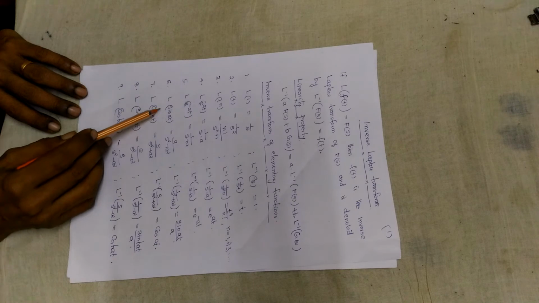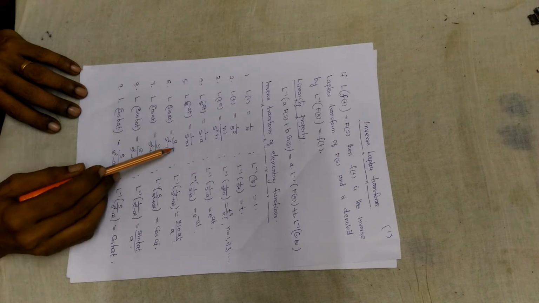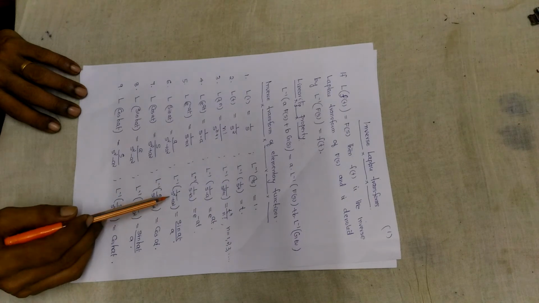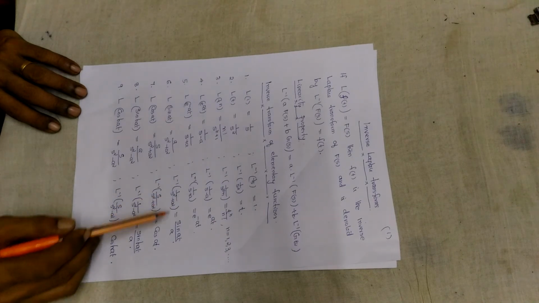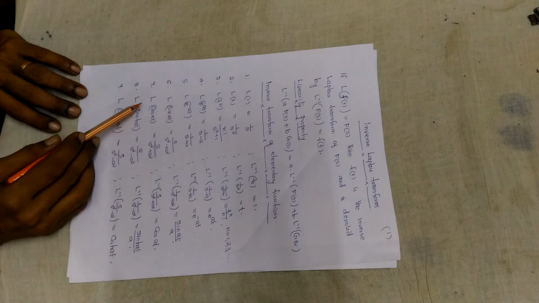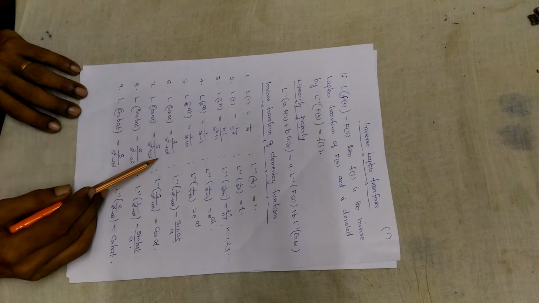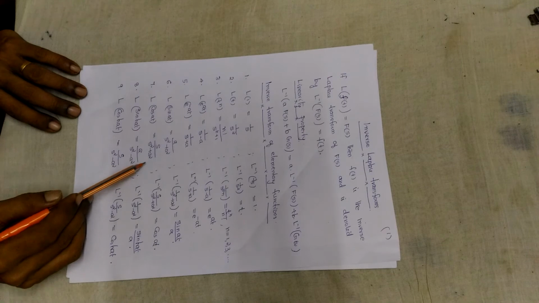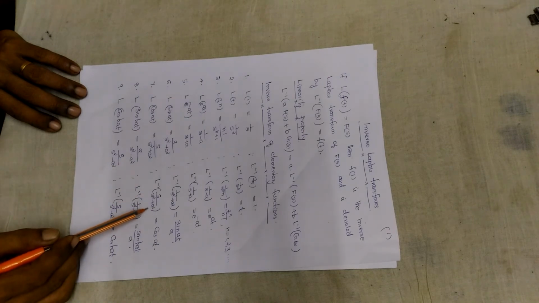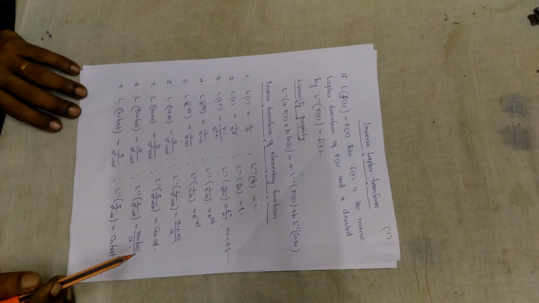Sixth one, L of sin at equals a by s square plus a square, then L inverse of 1 by s square plus a square equals sin at by a. And seventh one, L of cos at equals s by s square plus a square, then L inverse of s by s square plus a square equals cos at.